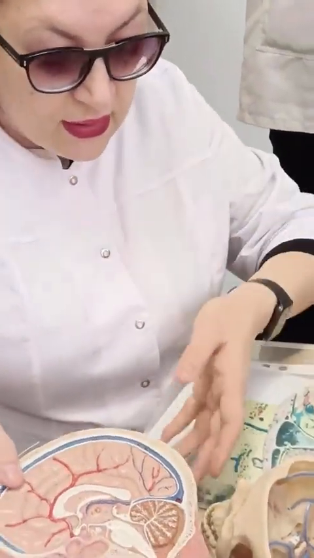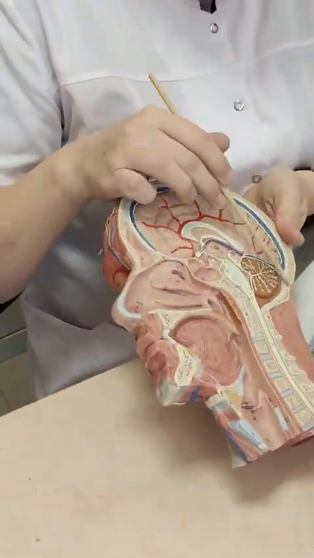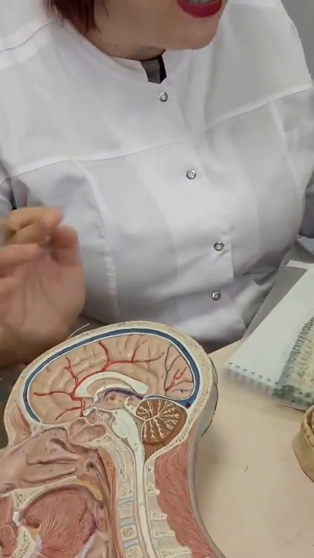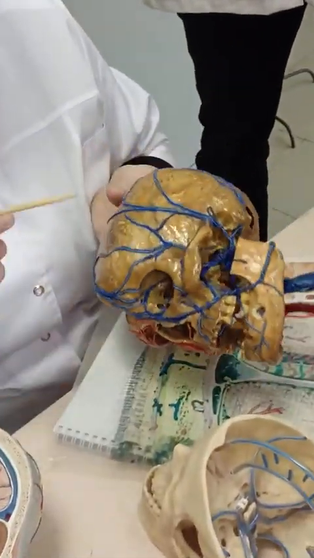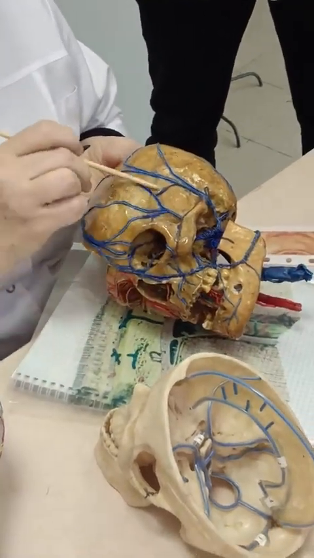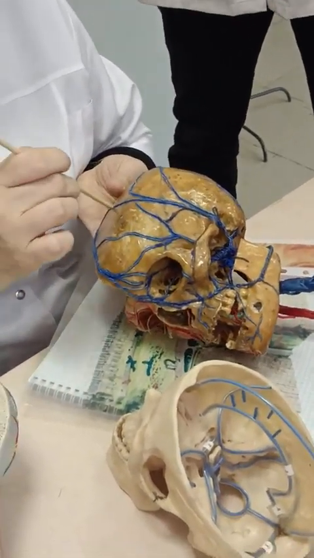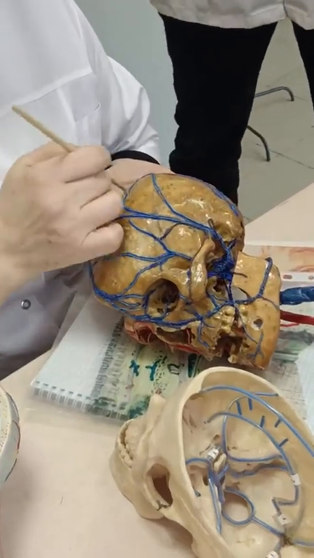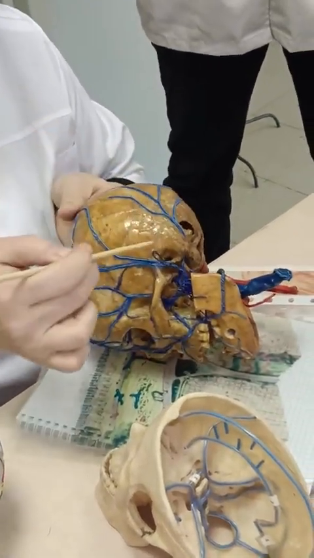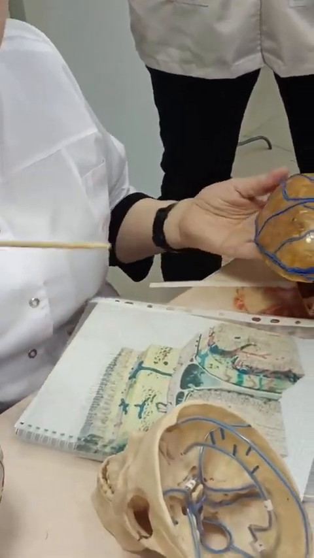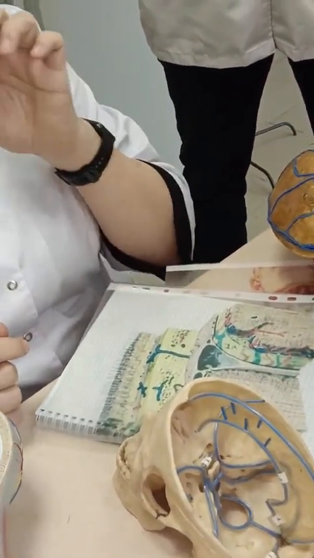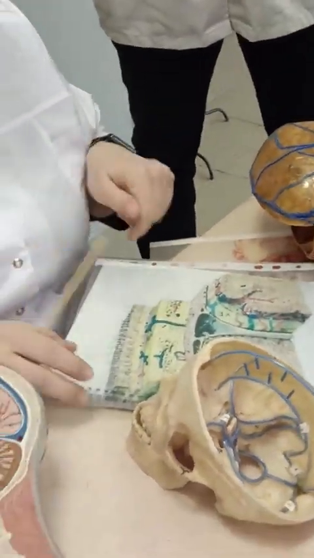These veins take blood from the diploic substance of the bones of the skull. We have four main diploic veins. These veins are located inside bones. Frontal diploic vein from the frontal region. Two temporal, anterior and posterior, from the temporal and parietal region. And occipital from the occipital region. All diploic veins drain into sinuses or emissary veins of the head.